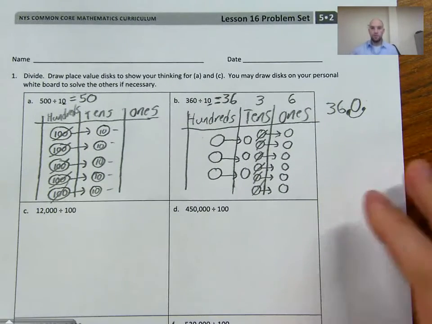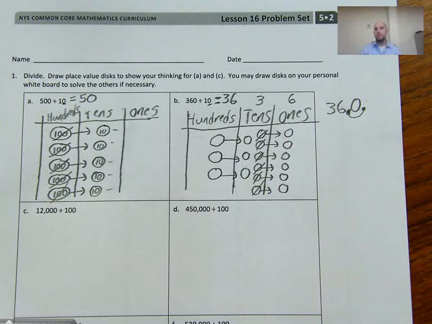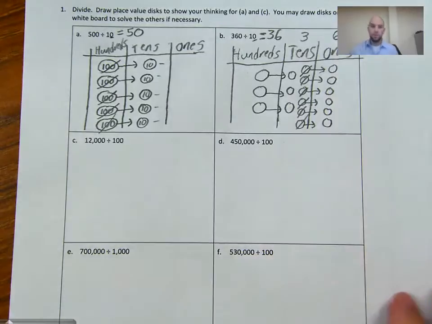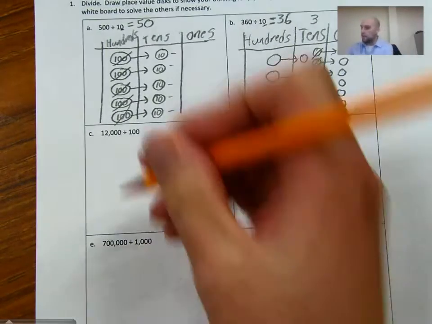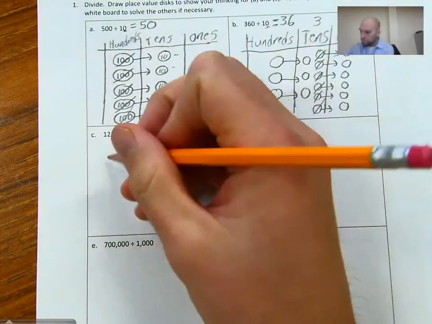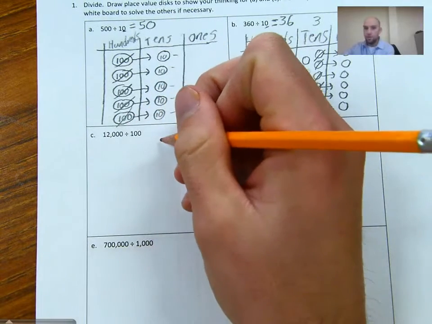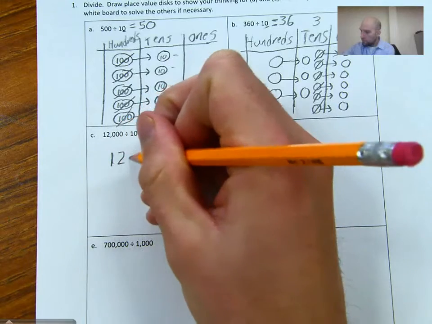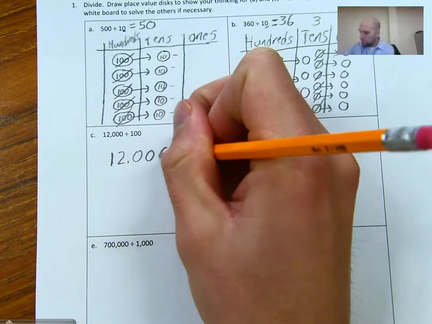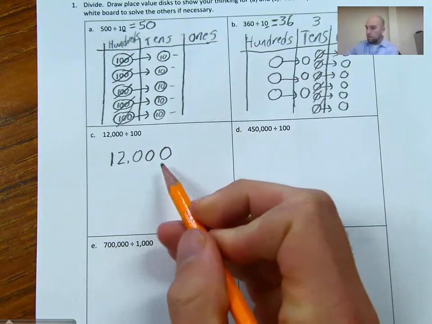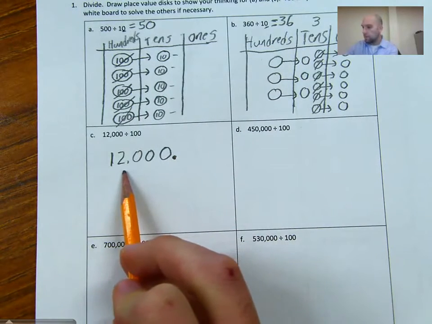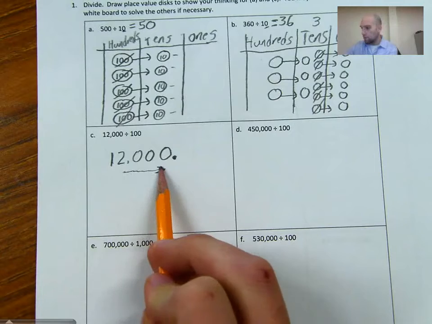So that's going to be important to understand as we move into dividing by larger powers of 10, like in letter C here, where we're going to be dividing by 100. So in this case, we have 12,000 divided by 100. 12,000. And if our decimal point is here, we have to move this whole number over.